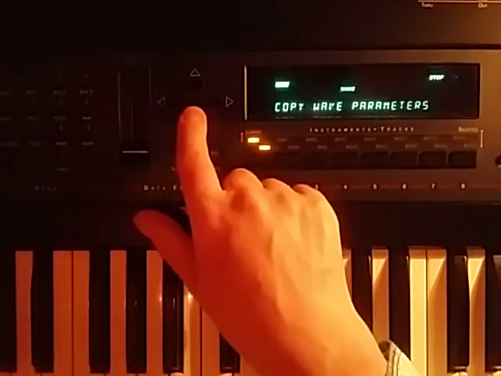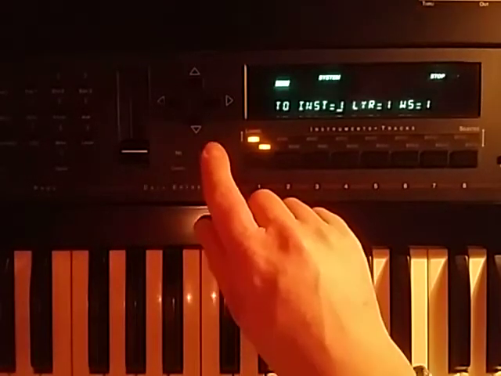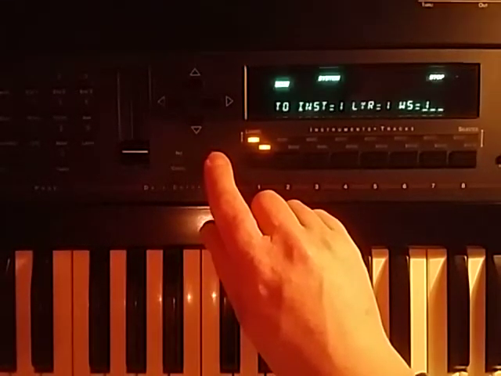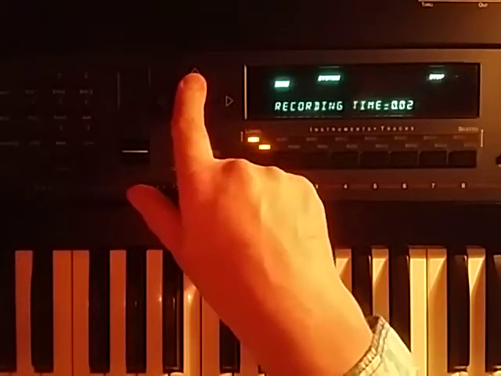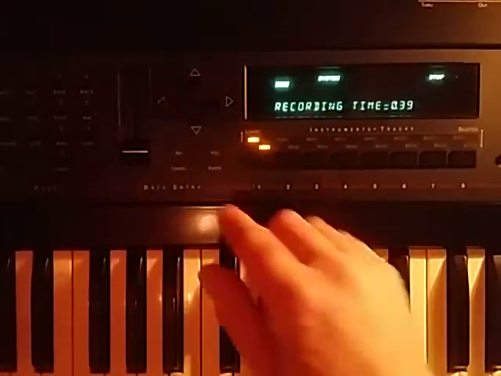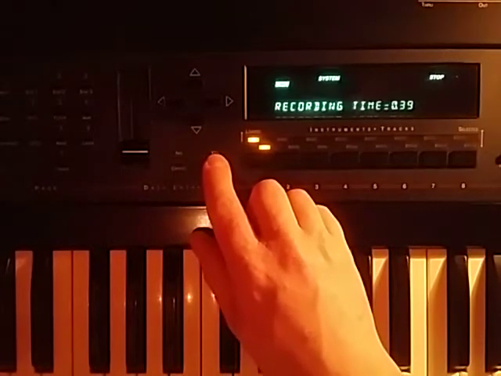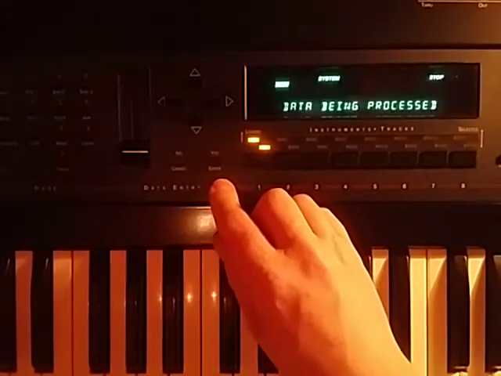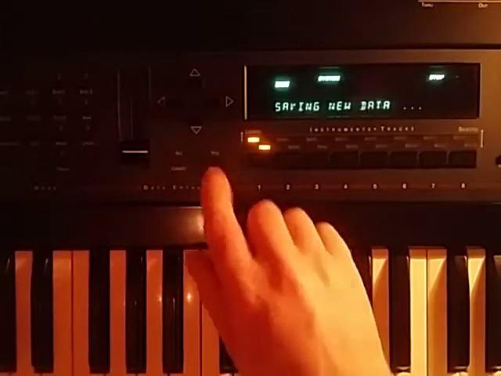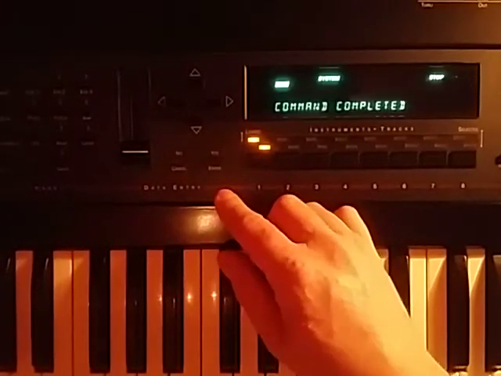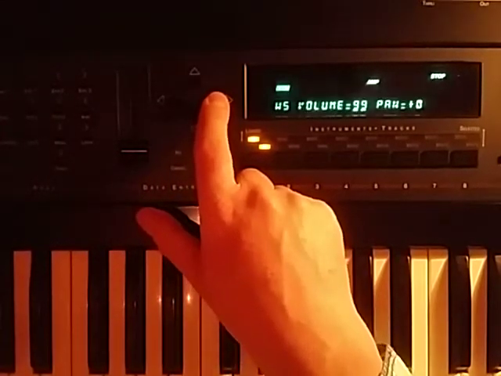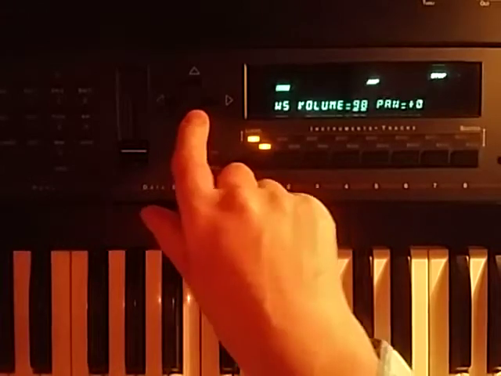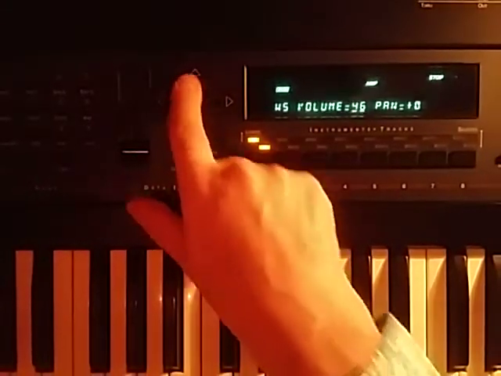And then let's resample this pulse wave to layer 1 in instrument 1 to wave sample 1, key G3 for about this much. Here we go, let's keep it, I believe that's fine. Now let's set the output bus back to bus 1 and lower the volume of the wave sample to about 60 or something.